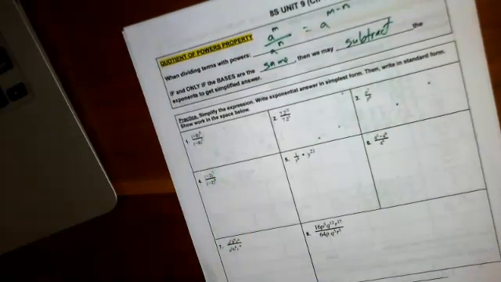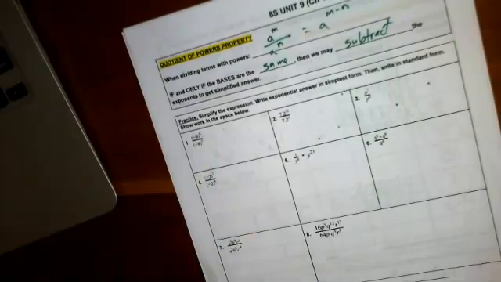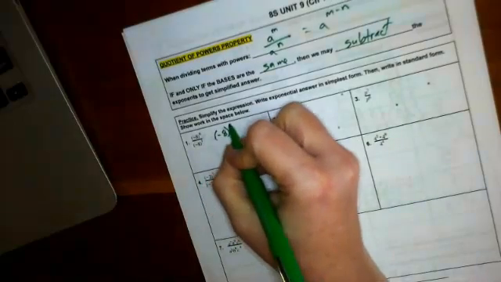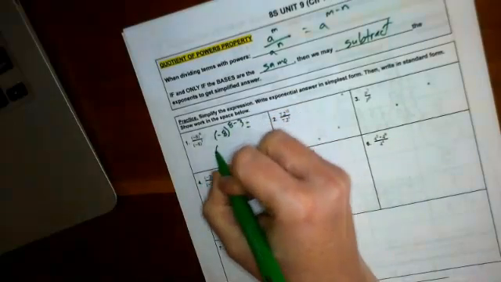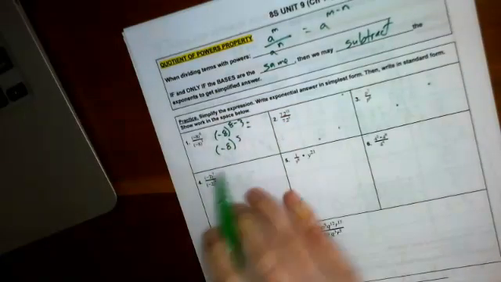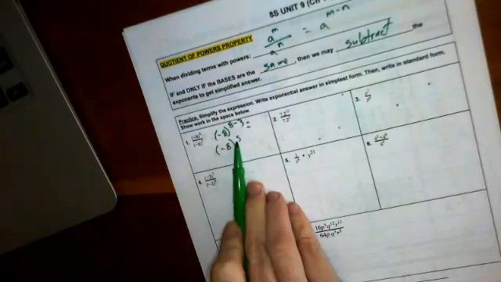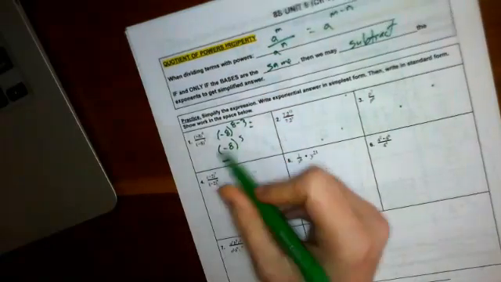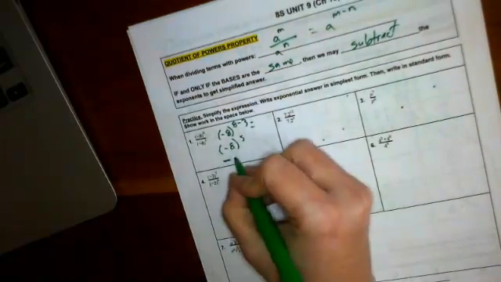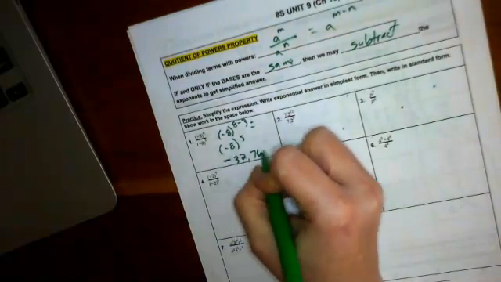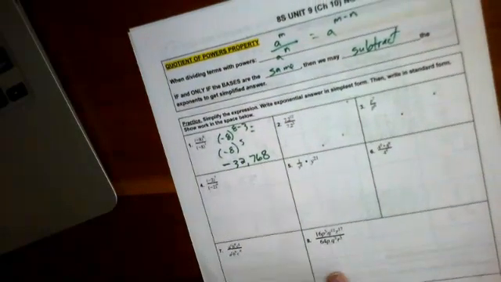So let's just do a few of these. Negative 8 to the 8th over negative 8 to the 3rd. We're going to take negative 8 to the 8 minus 3. We're going to get negative 8 to the 5th. We have a negative raised to an odd power, so I know my answer is going to be negative. And 8 to the 5th is 32,768. Just putting that in my calculator, okay?